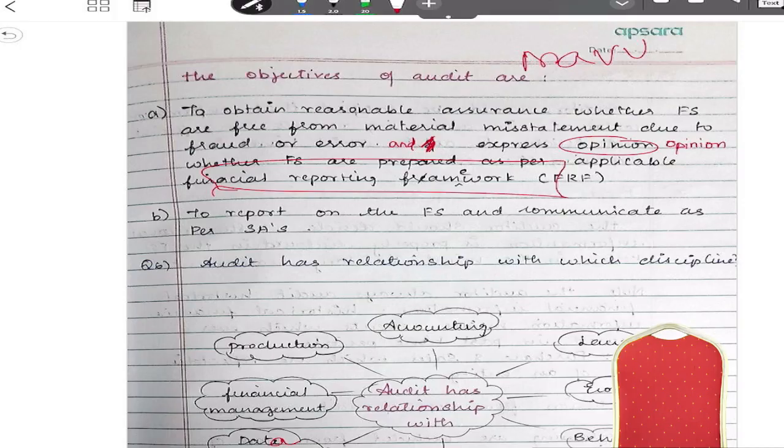Answer. What does Financial Reporting Framework mean? You can see it here. Financial Reporting Framework, what does this mean? Try to read, you will get the answer. It's very simple.